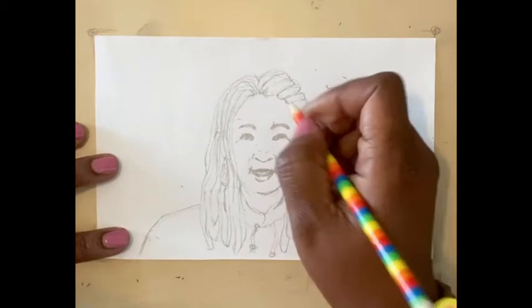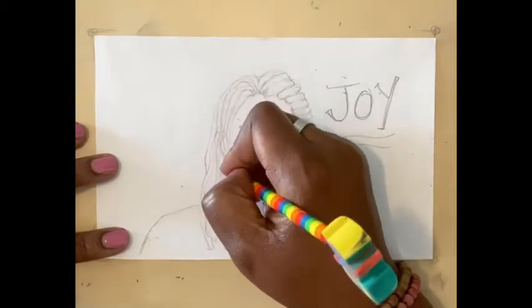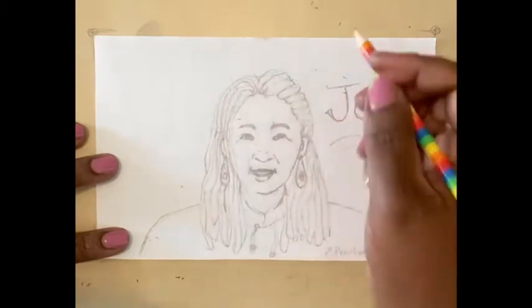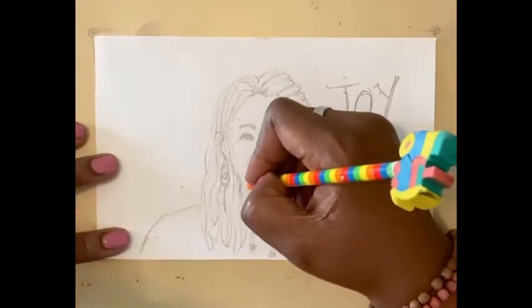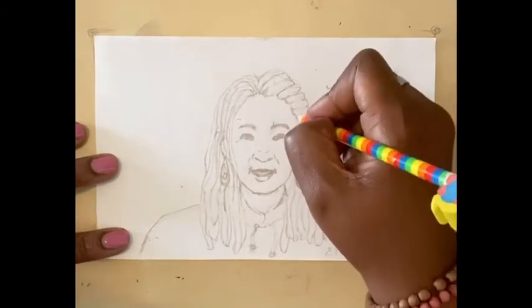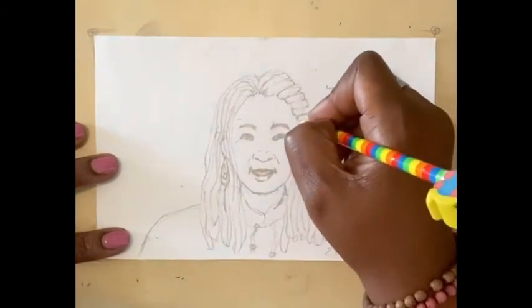Want certain shapes, such as my earrings, the shape of my earrings, and the shapes of my facial features. I've decided this is what I want them to look like. So I'm going to go back and just sketch over them a little darker so that you can see my choices a little clearer.